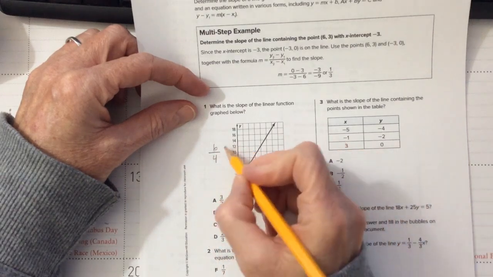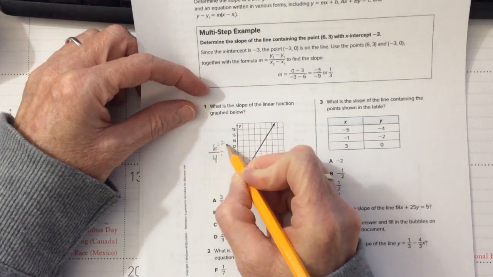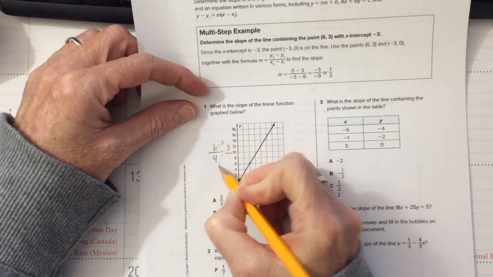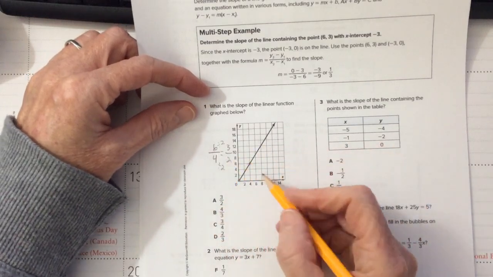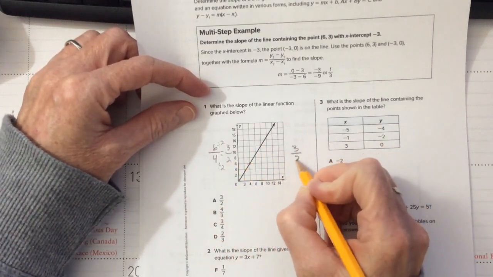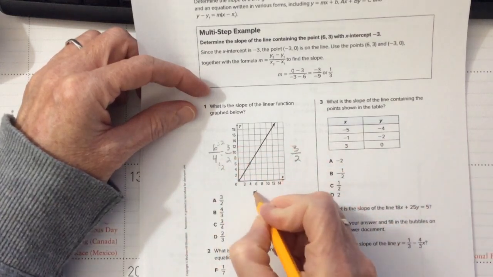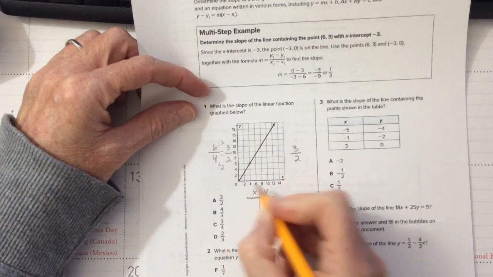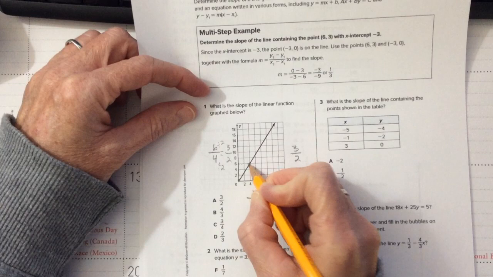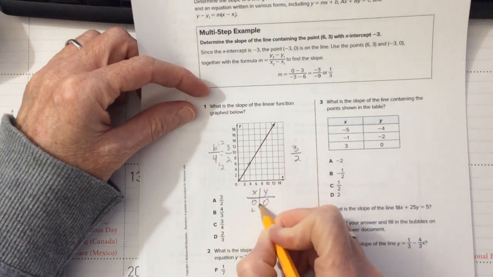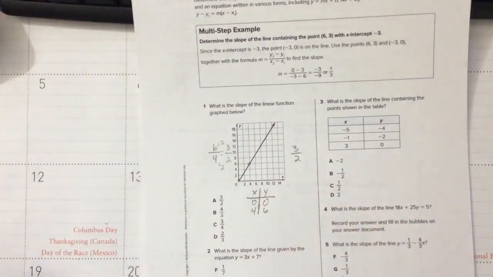This can be reduced or simplified by 2s, 3, and divide by 2, 2. So we know our slope is 3 over 2. If you can't remember rise over run, draw your table. We have a point 0, 0, and we have a point x is 4 and y is 6. So we have 4 and 6.